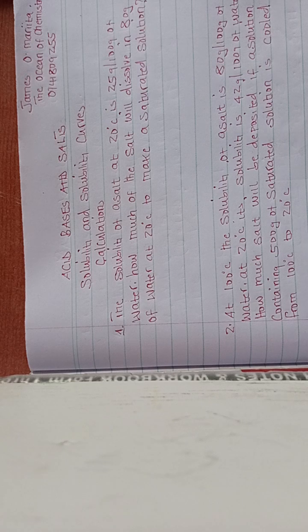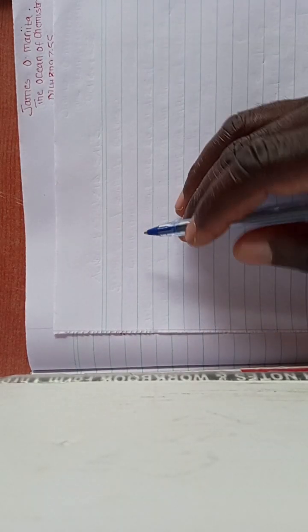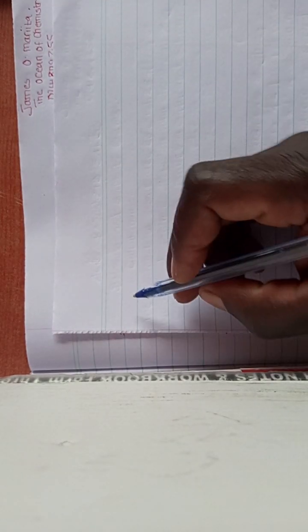When we are talking about a salt, a salt is an ionic compound.